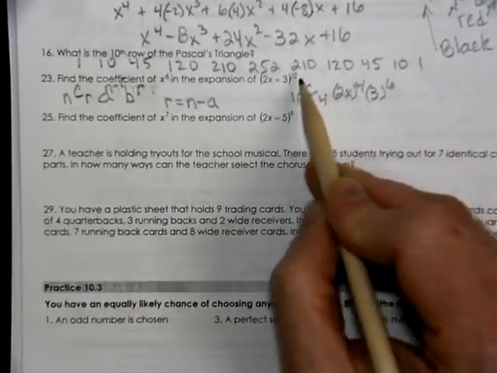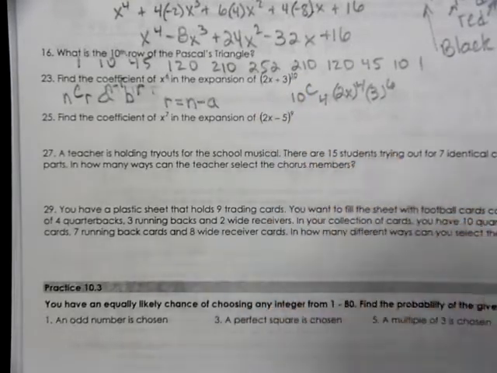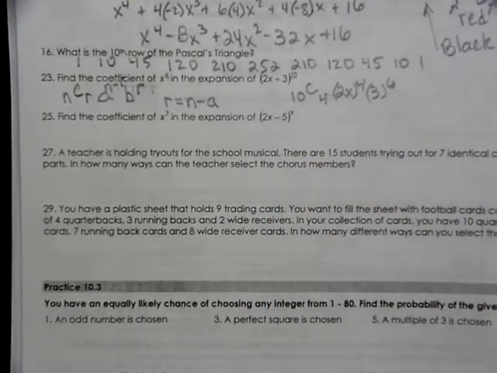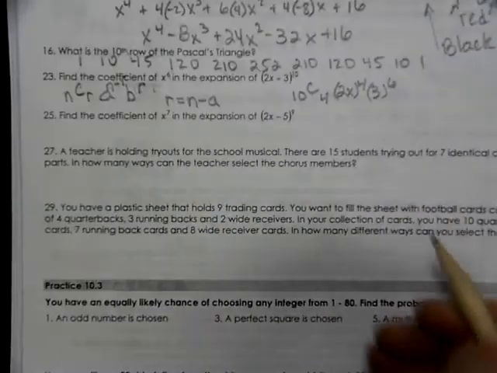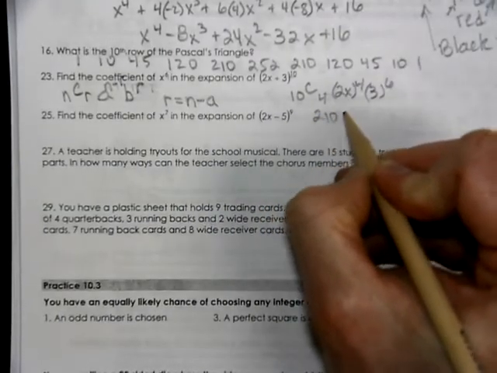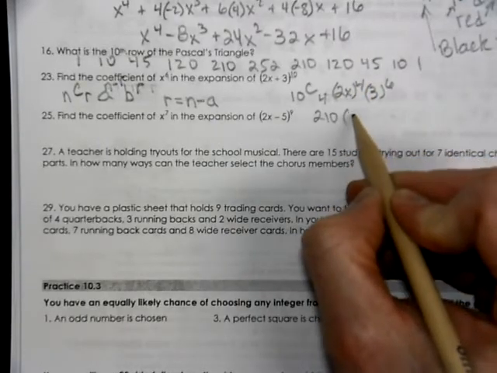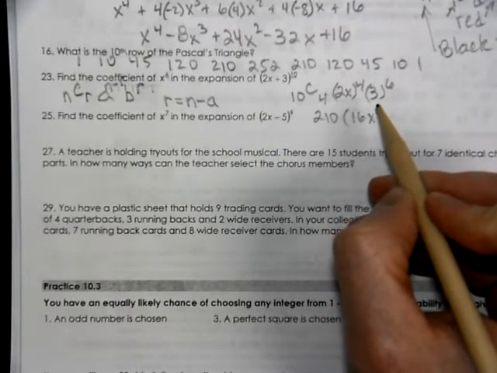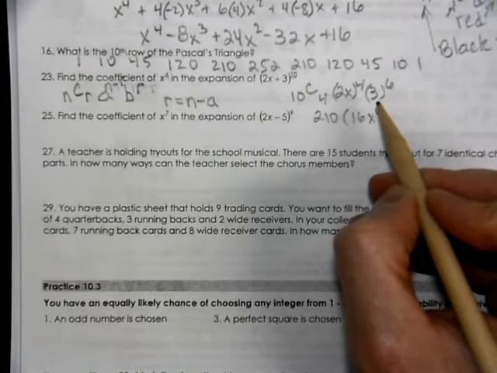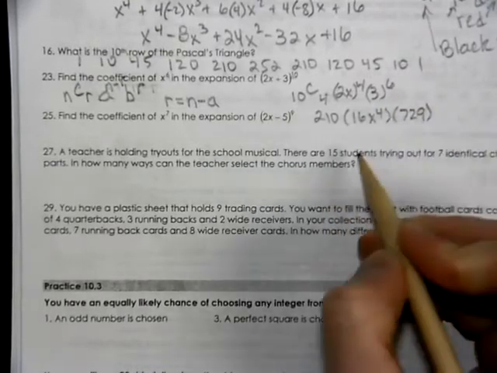Your exponents have to add up to be your exponent in the problem. 10 to the 4th, 10C4, 0, 1, 2, 3, 4 is 210. 2 to the 4th power is 16. 3 to the 6th power is 729.